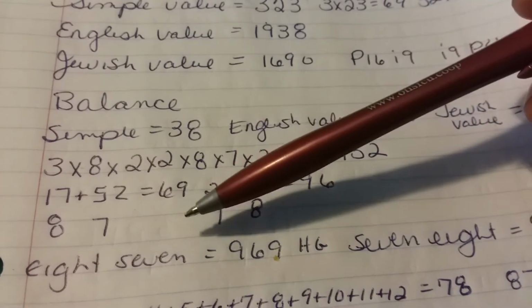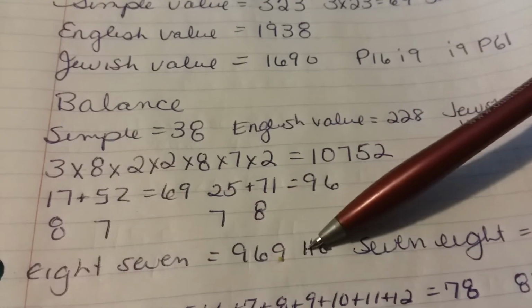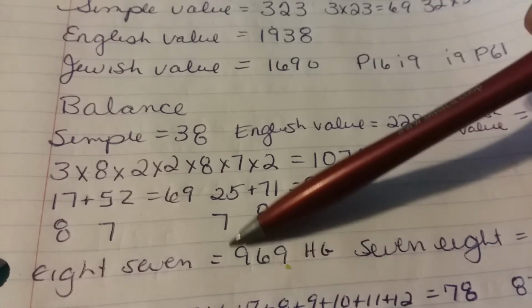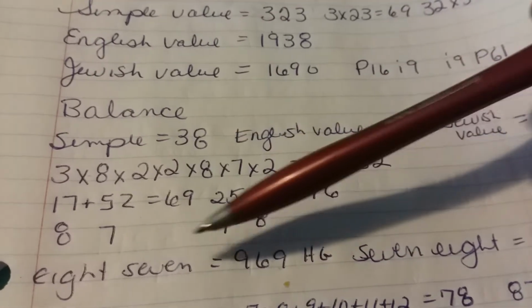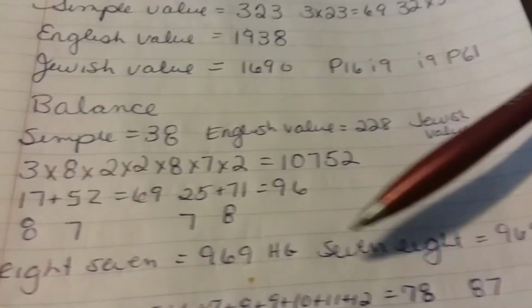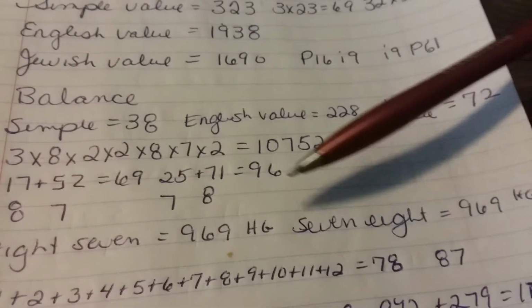And what's interesting is that the words "8, 7" equal 969 in Hebrew gematria, so you got pi, and then pi going backwards, the 969. And since "7, 8" is the same words as "8, 7" except reverse, it's still going to equal 969 in Hebrew gematria, but they'll be opposites.